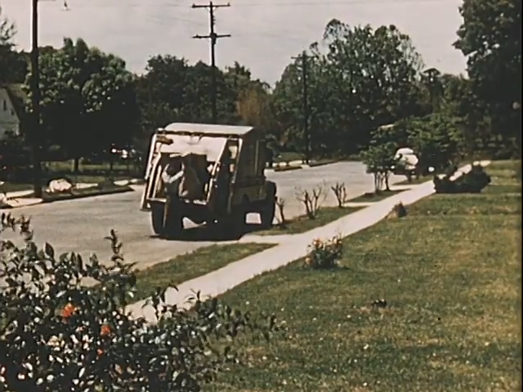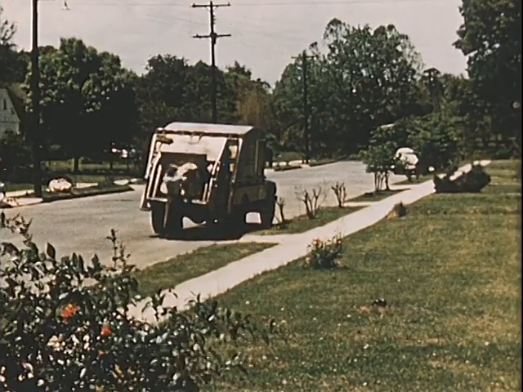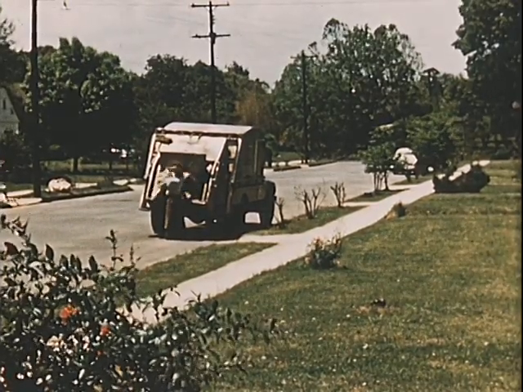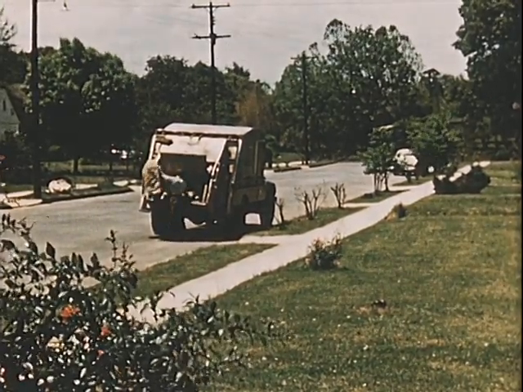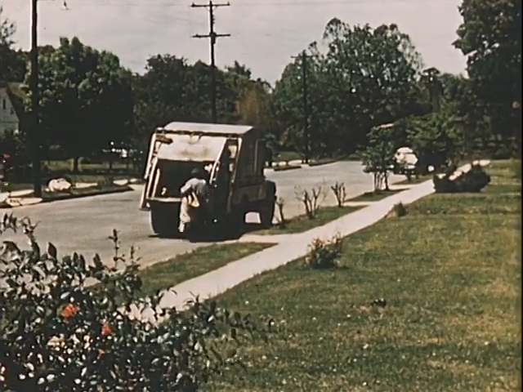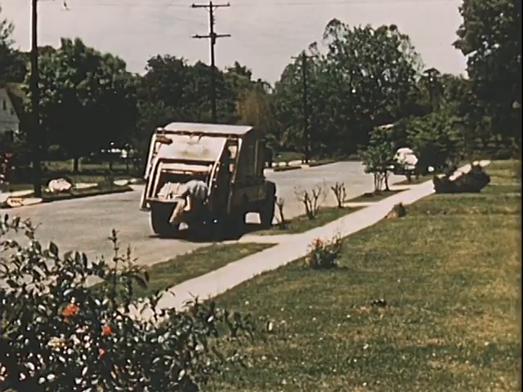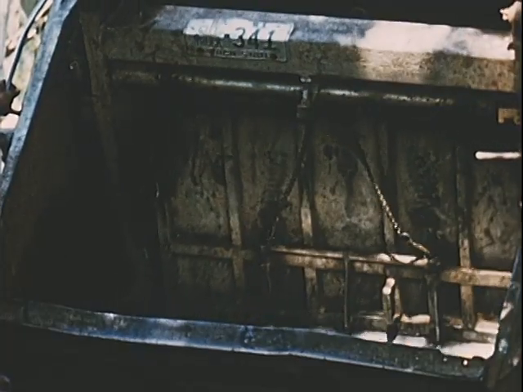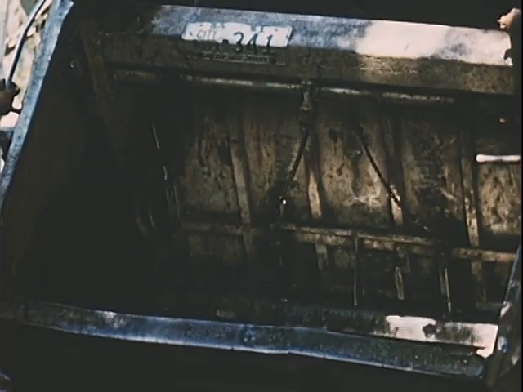The low loading height packer truck is one of many types and sizes of trucks now in common use. This truck has a great capacity because it compacts the refuse as it is collected. Its cover reduces foul odors, discourages flies and other insects, as well as prevents spillage on the city streets.